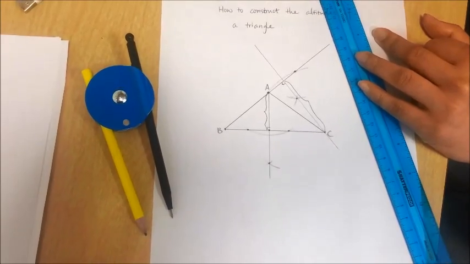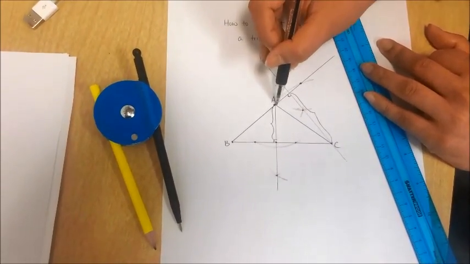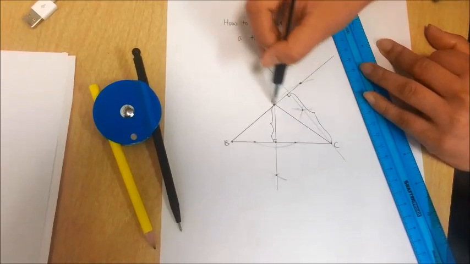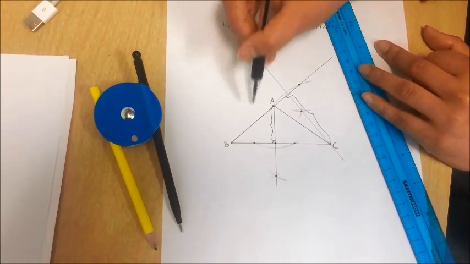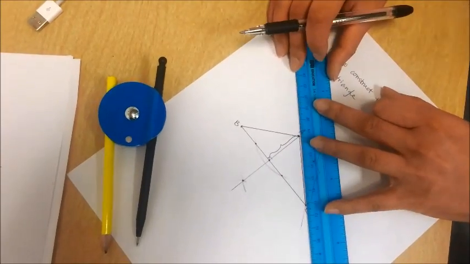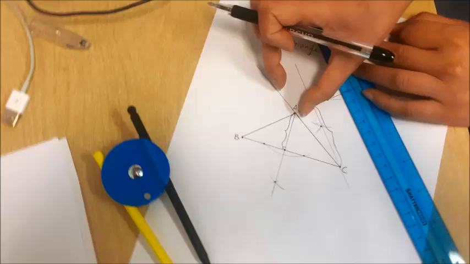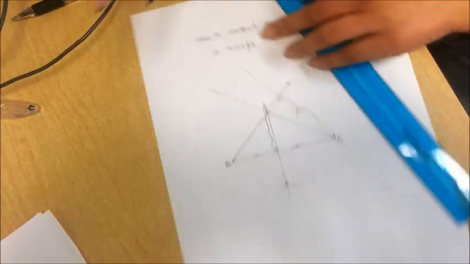The third base we are looking for is line segment AC. The altitude perpendicular to AC is supposed to pass through B, the third vertex. So we have to extend our AC so that we can have a similar line segment over here.